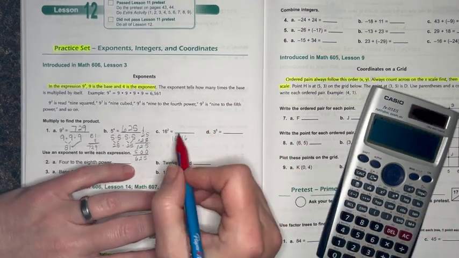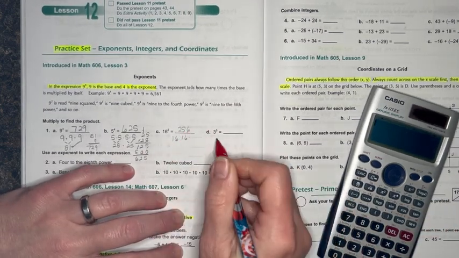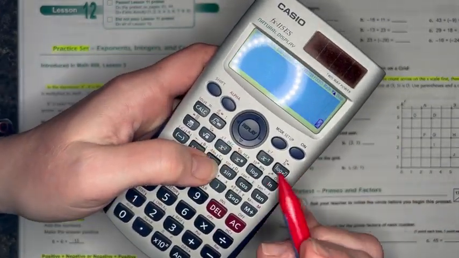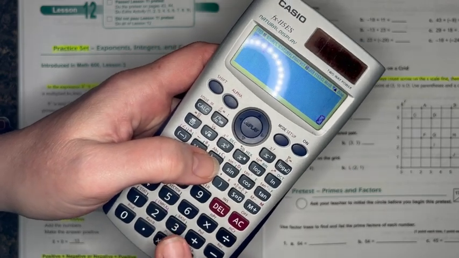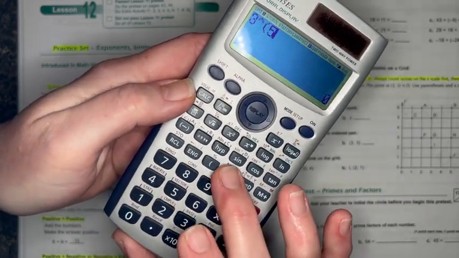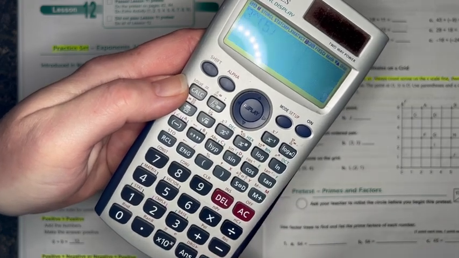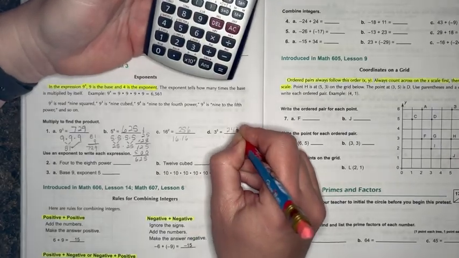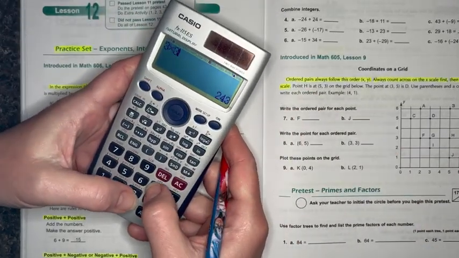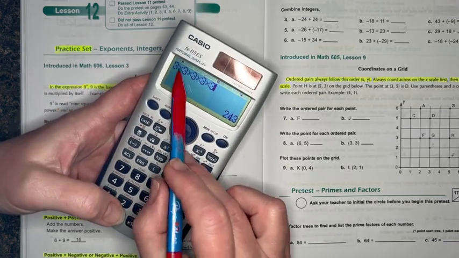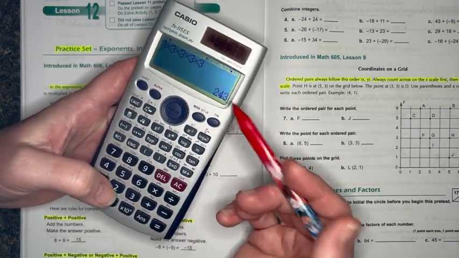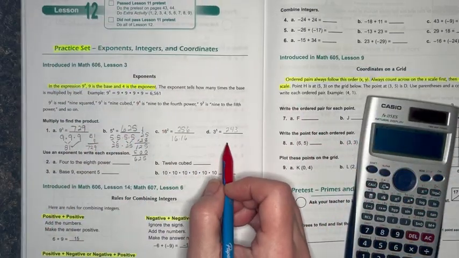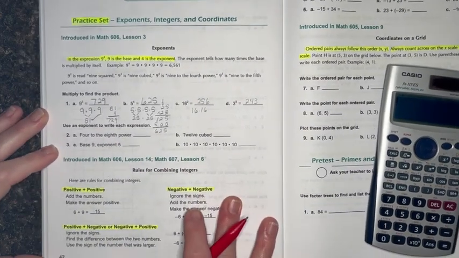So 16 squared was 256, all right? 3 to the 5th power, so I have 3, and then I'm going to press this button here, and I'm going to put in 5, sorry, I keep moving it so that you can see, closing my parentheses, and I hit equals, I get 243. Now, again, you could do 3 times 3 times 3 times 3 times 3, right? 1, 2, 3, 4, 5, double checking you've got 5, you're going to get the same answer. But you carry a risk of making a mistake. Okay? All right.